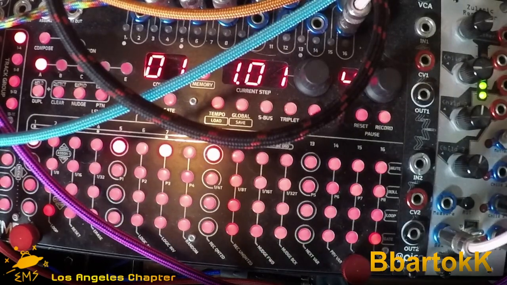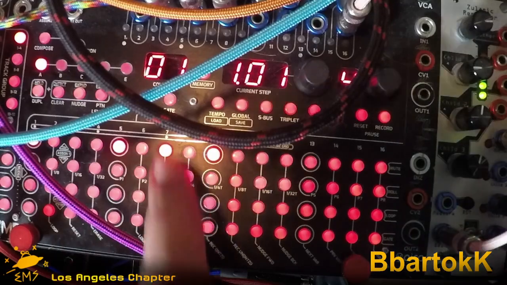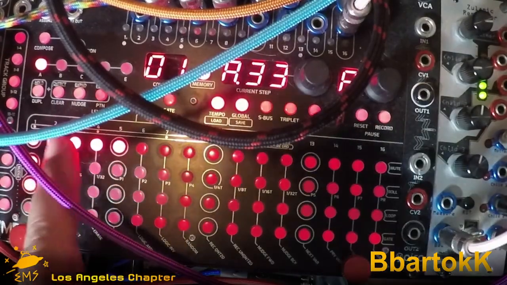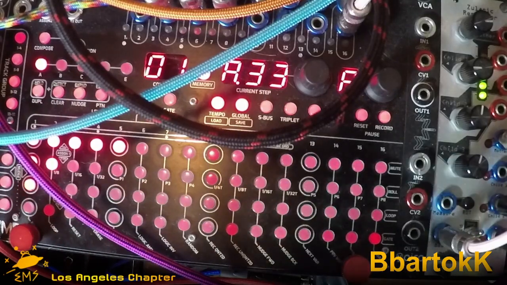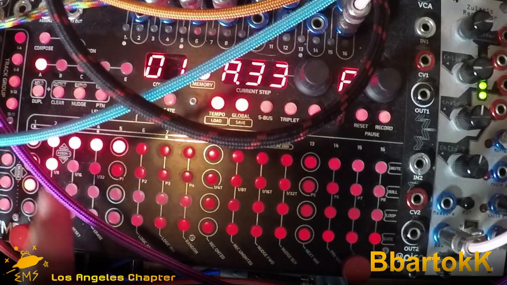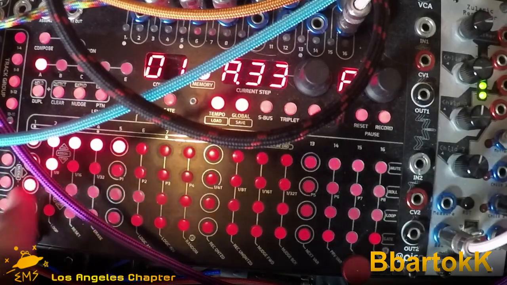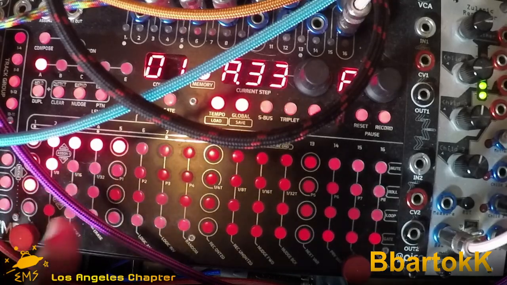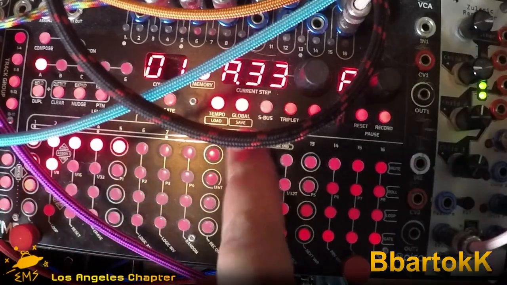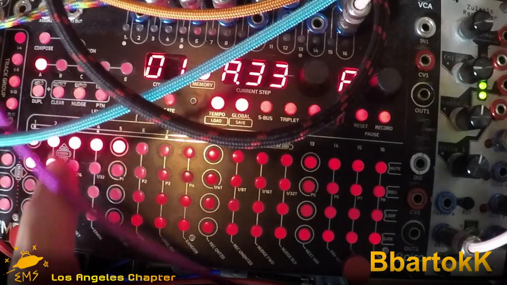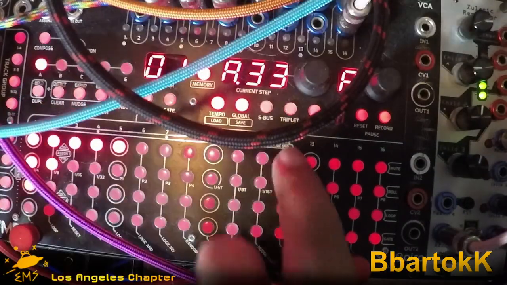So you can do this a couple different ways. You can have in memory 64 different saved step sequences. But I think it's a little confusing if you do it this way, because then you have to load those as the performance is going. So it's much easier to just use the variation.